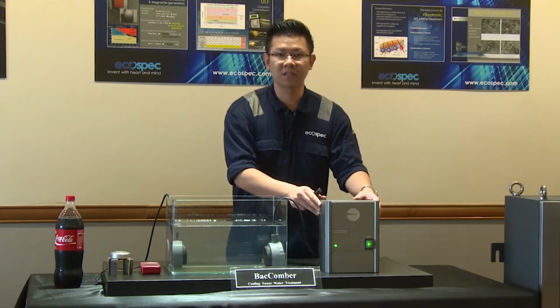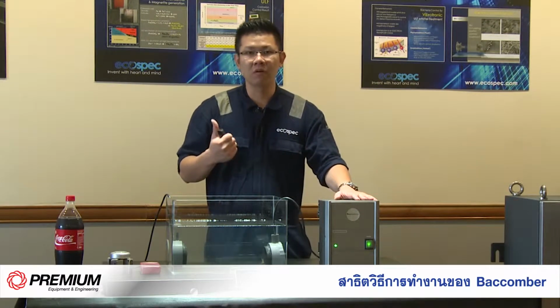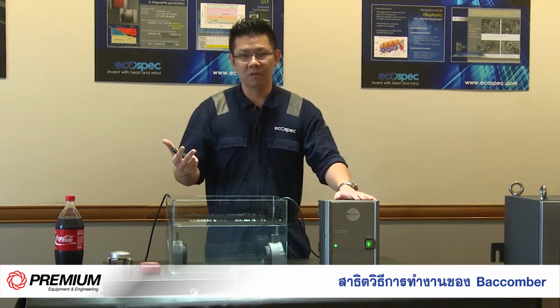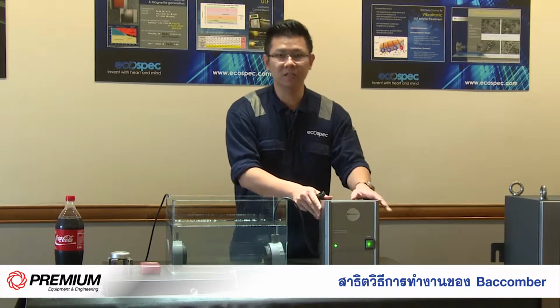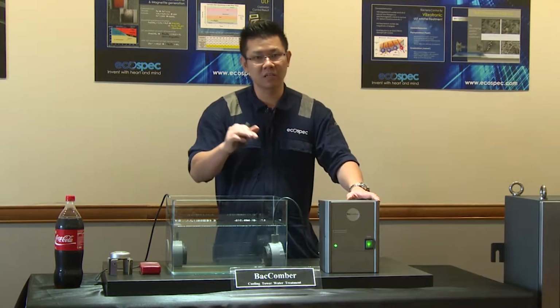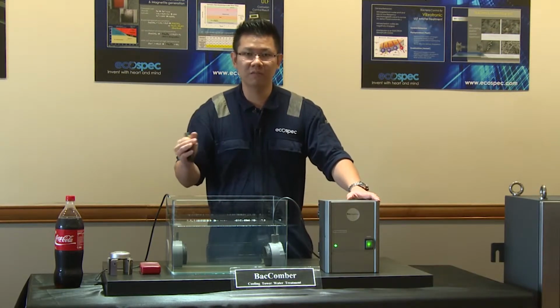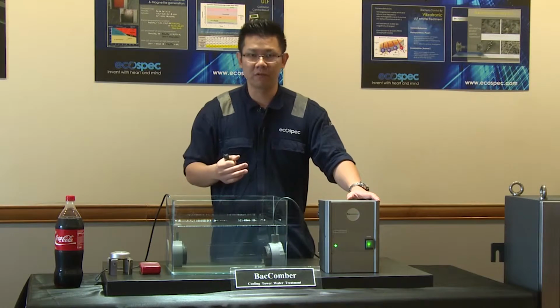What you see here is a BacComber system, and this system is meant for cooling water treatment, condenser water treatment, or recirculating water treatments. What you see here is a small unit. It's good for 350 RT, right? So 350 RT is equivalent to about 200 to 250 meter cube per hour of flow rate, right?